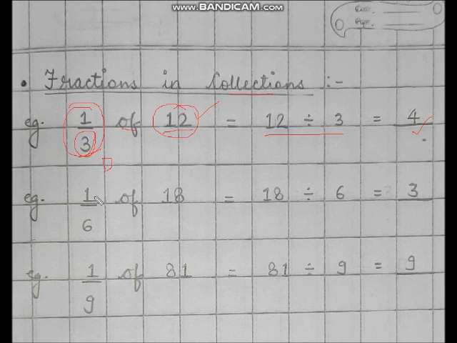Then what is 1 by 6 of 18? For 1 by 6 of 18, we will divide this 18 by this denominator 6. So 18 divided by 6, that means in the table of 6, 18 comes 3 times. So the answer is 3. Now what is 1 upon 9 of 81? So we will divide this 81 by this 9 and the answer is 9 because in the table of 9, 81 comes 9 times. Like this you have to find fractions in collections.